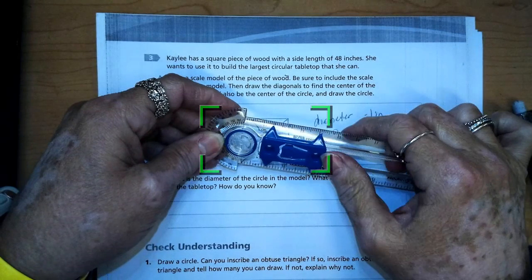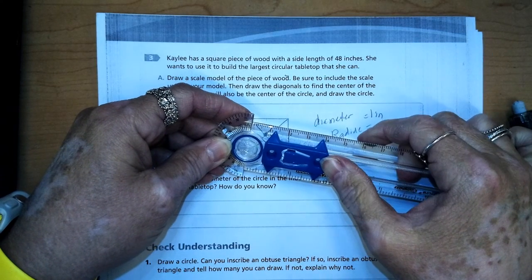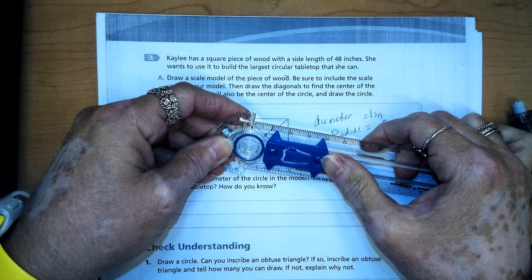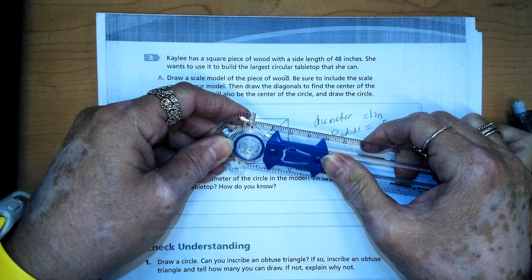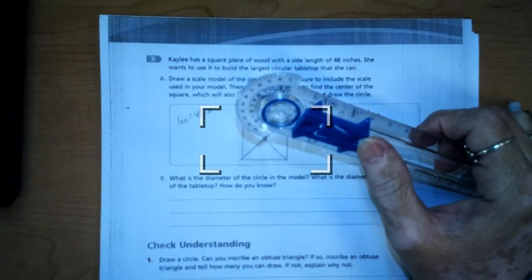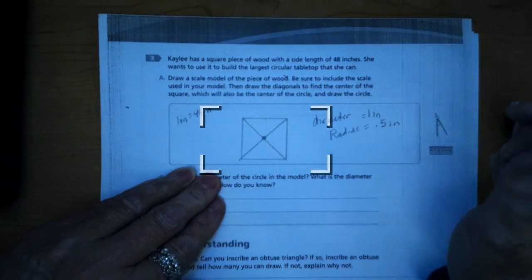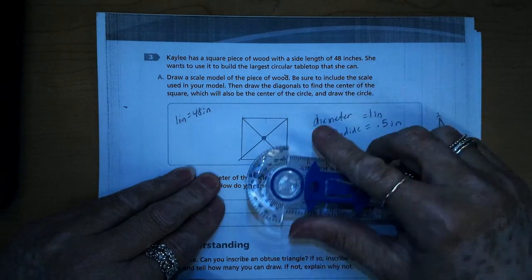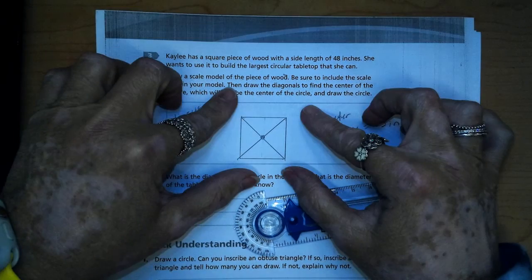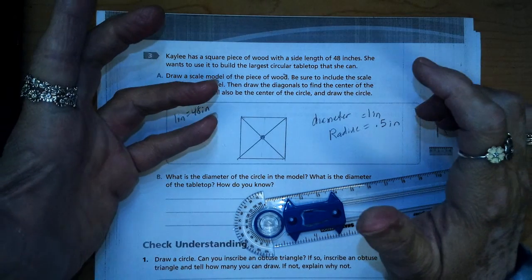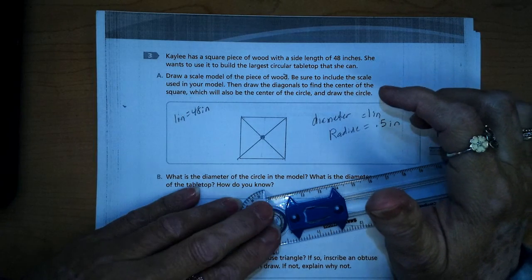Okay? Hey, Miss Lavelle. Hi. Is it okay if I did 1.5? Oh, yeah, you could do whatever scale you wanted. Yeah, that's fine. All that did was make your square bigger, and then your radius would be 0.75 instead of 0.5, right?